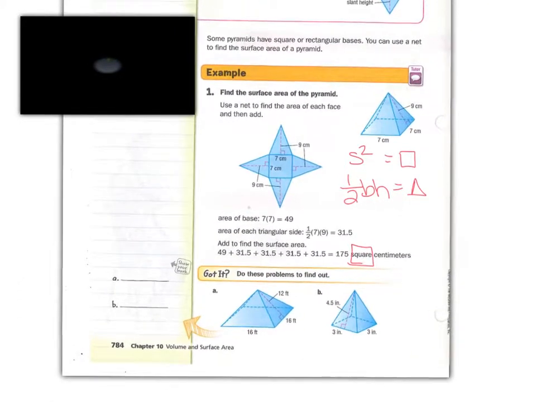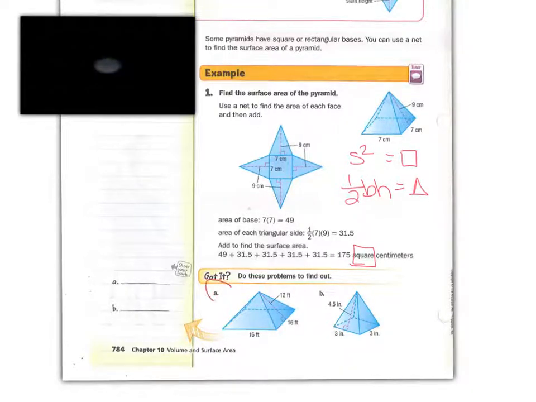Let's try to do these 2 problems down here on your own and check in with Surface Area Shark and see how you did. Let me help you out, though. You can see that on problem A, you have a square that has a side of 16. So that's going to be 16 squared. And then for your triangles, they have a base of 16, a height of 12, all times 1/2, right? 1/2 times base times height. Remember, you have 4 triangles, 1 square. So you have to add them all together.